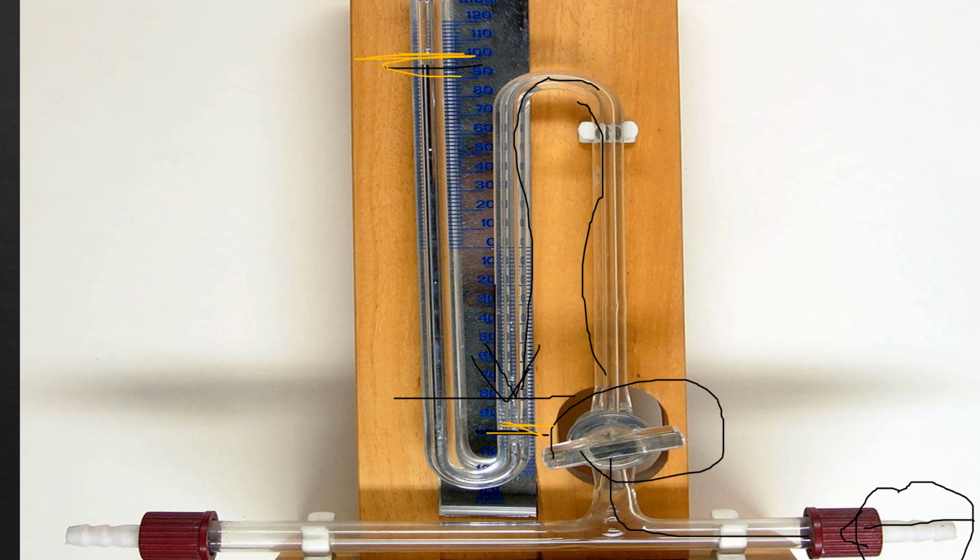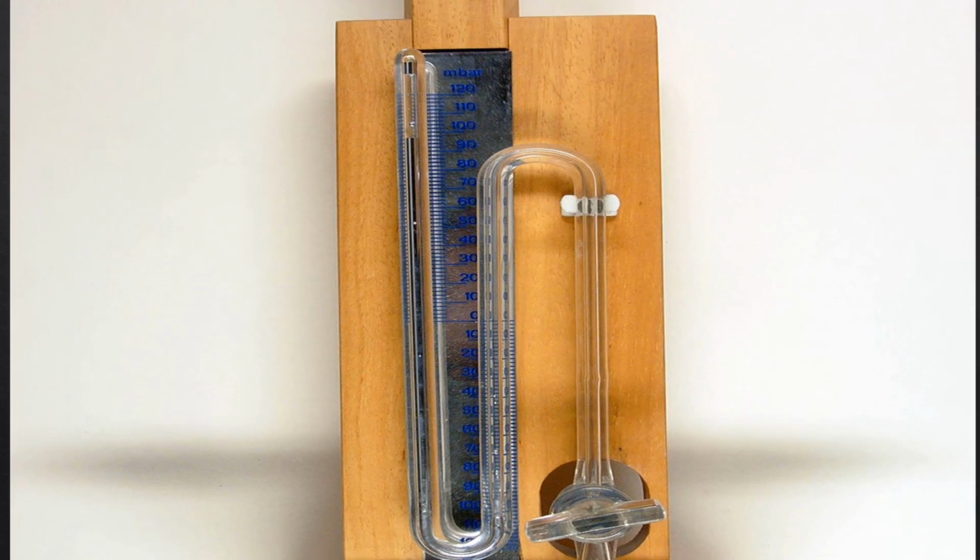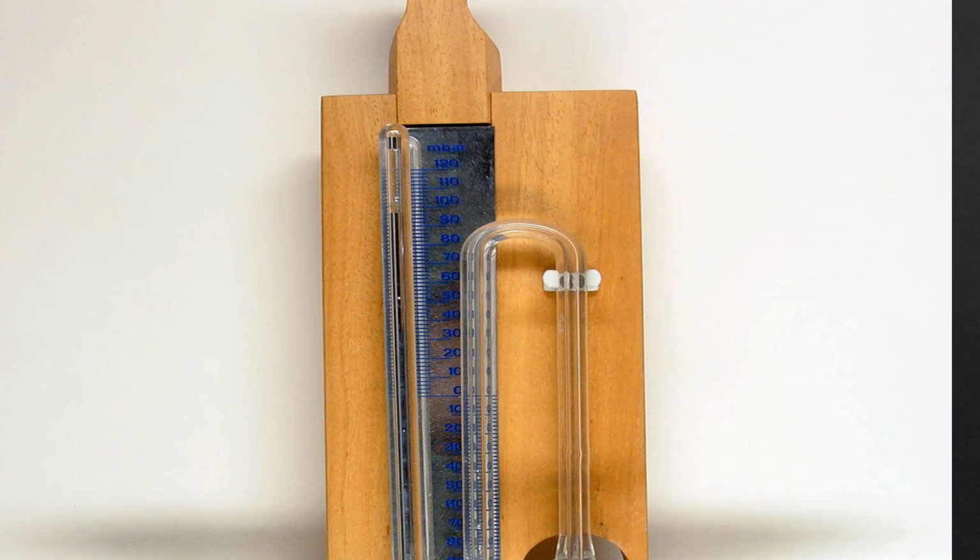Why? Because there is atmospheric pressure here. So here when the mercury is balanced, we'll say that there is no atmospheric pressure. As the mercury increases from this side, we'll say that there is atmospheric pressure. Now here, this is the peak of the atmospheric pressure. At this point, we'll say the pressure is the highest one.